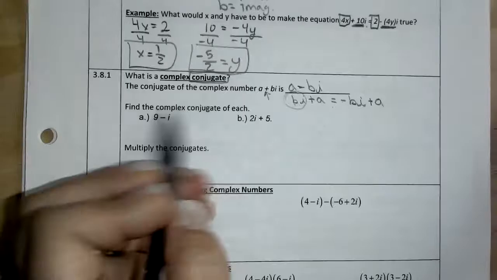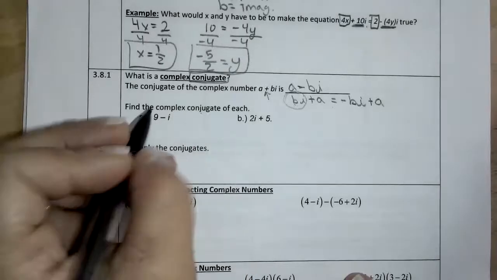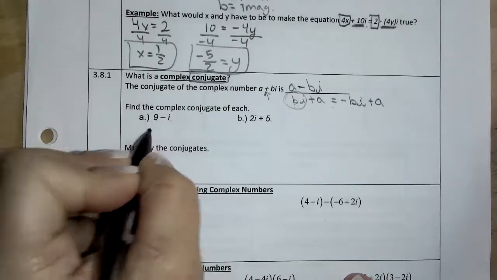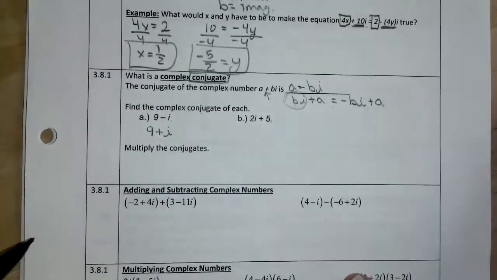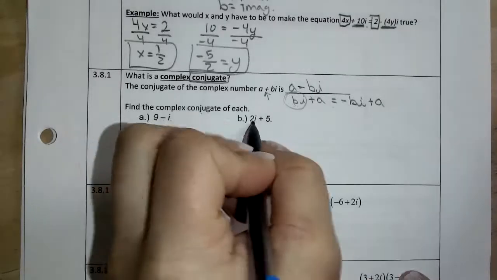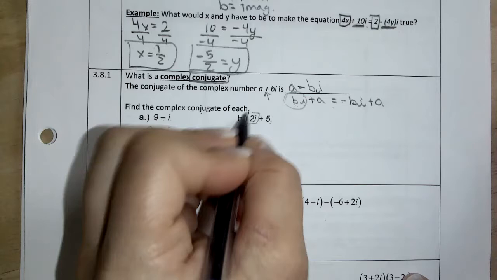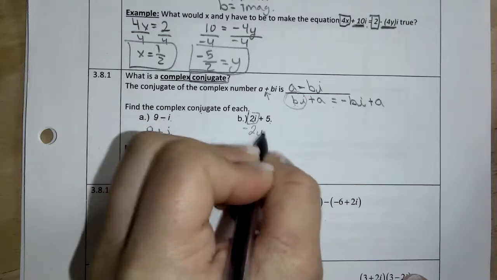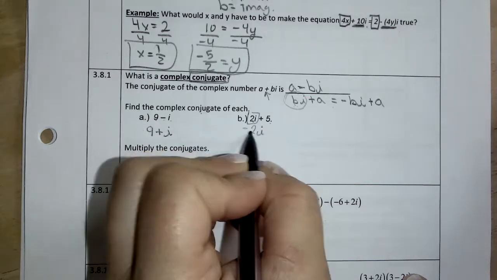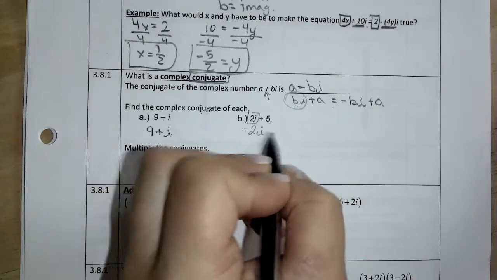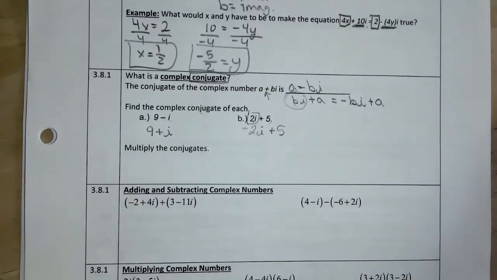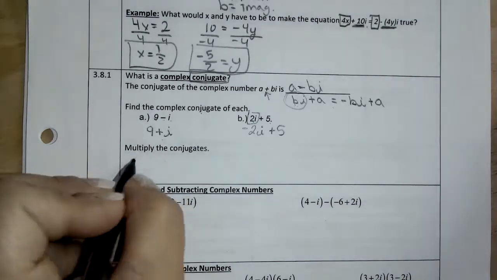Okay? So this one, find the complex conjugate of each. So 9 minus i, change the sign on the imaginary part, and you get 9 plus i. 2i plus 5, well, here's the imaginary part, so I have to change my sign on my imaginary part. So it's going to be negative 2i plus 5. Now it says to multiply these conjugates.